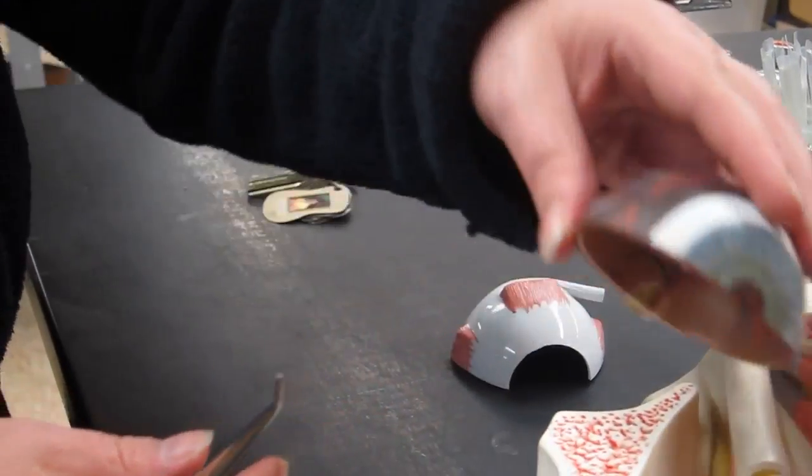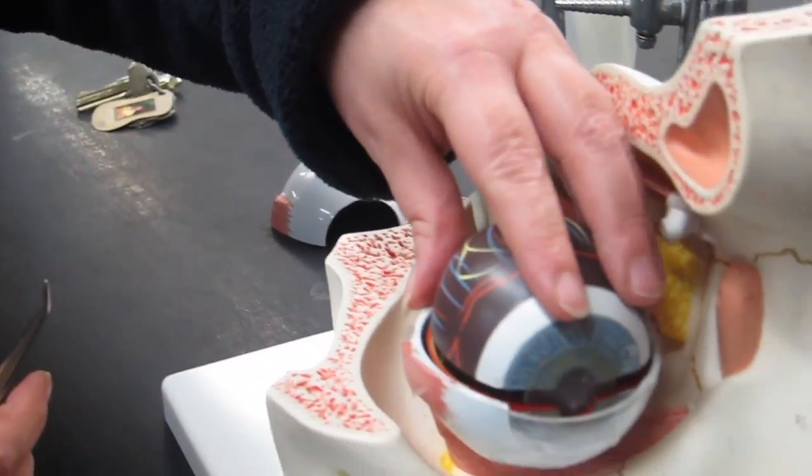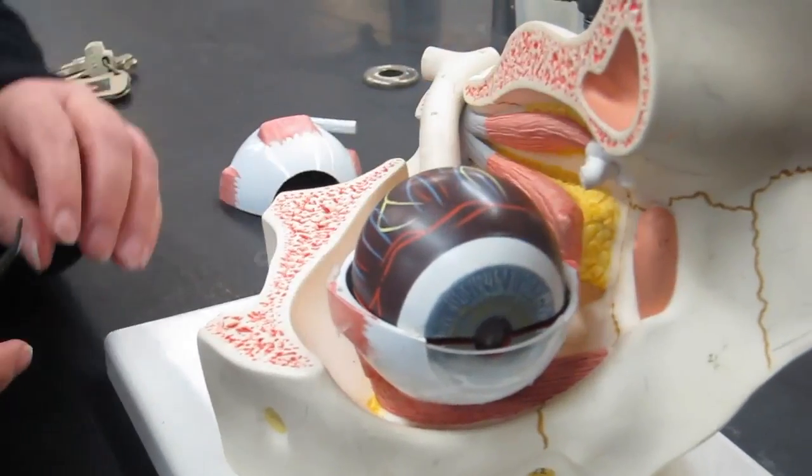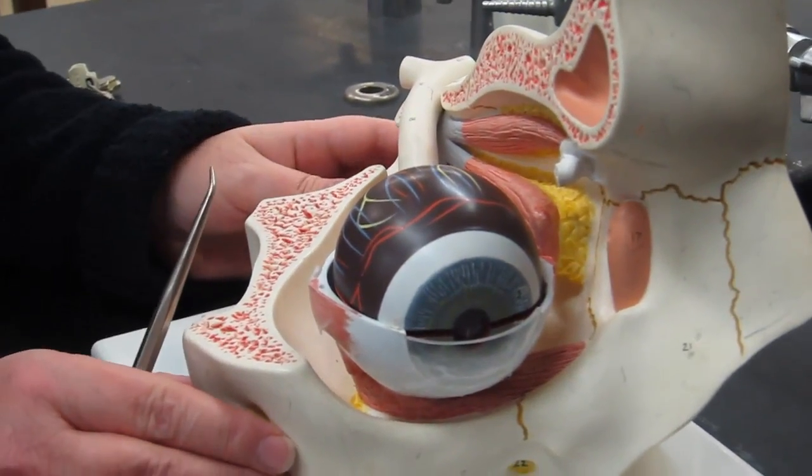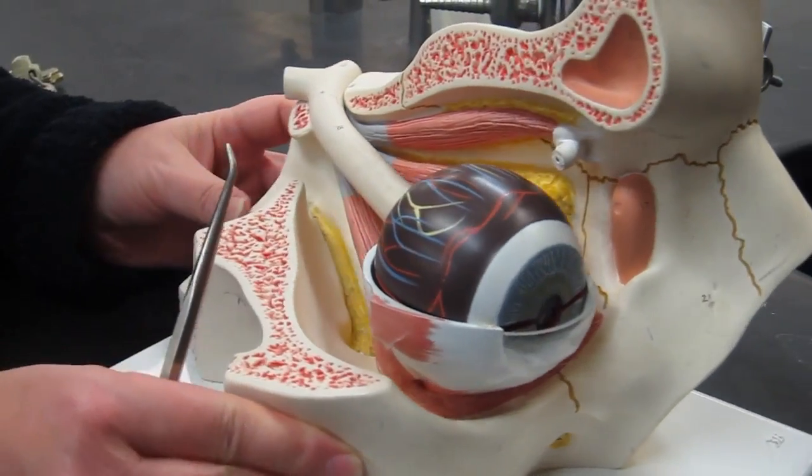And even though we have a blind spot, it doesn't look like we have one because our brain fills in that spot with whatever information it thinks belongs there.